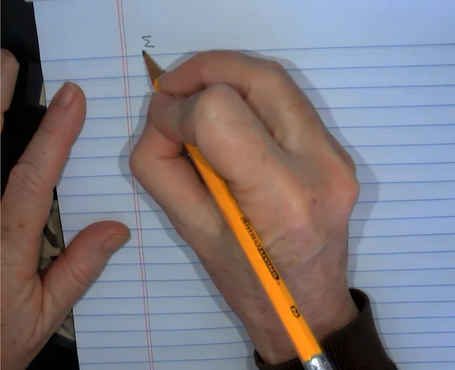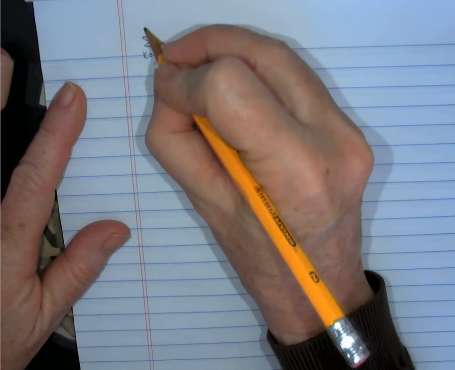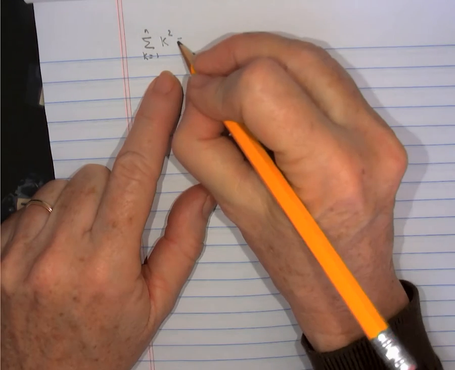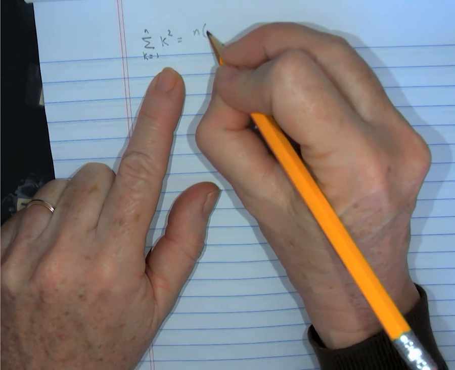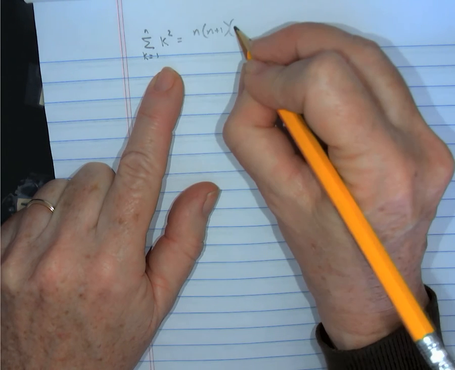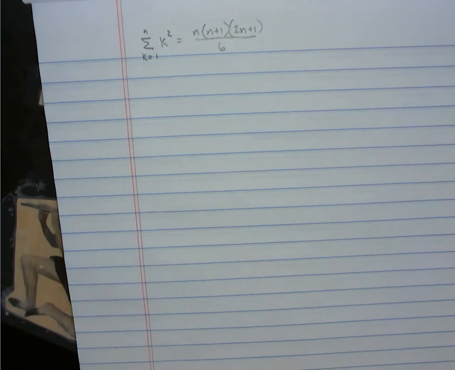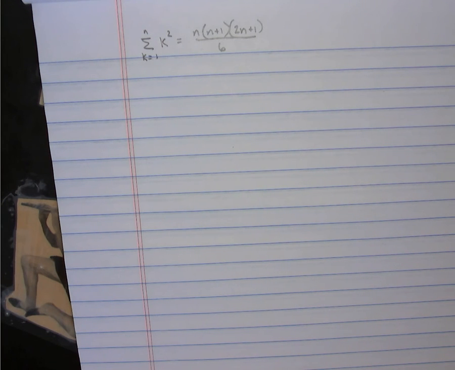Okay, here we go. Here's our last property. If you're taking the sum as k goes from 1 to some number n of k squared, there's kind of an interesting pattern to that. Here's what it ends up being. It ends up being n times n plus 1 times 2n plus 1 all over 6. And we'll do an example first, and then I'll show you the proof.